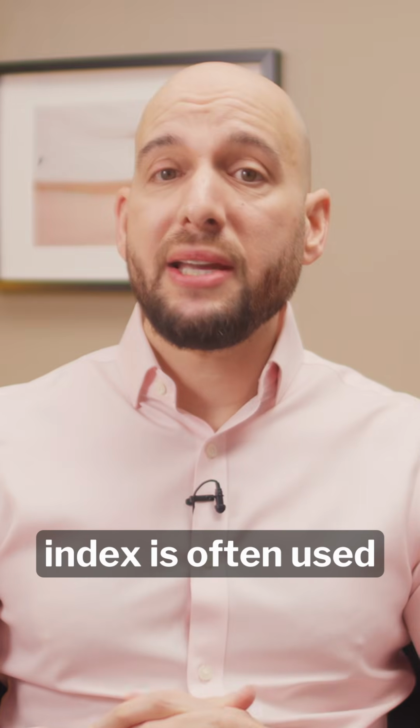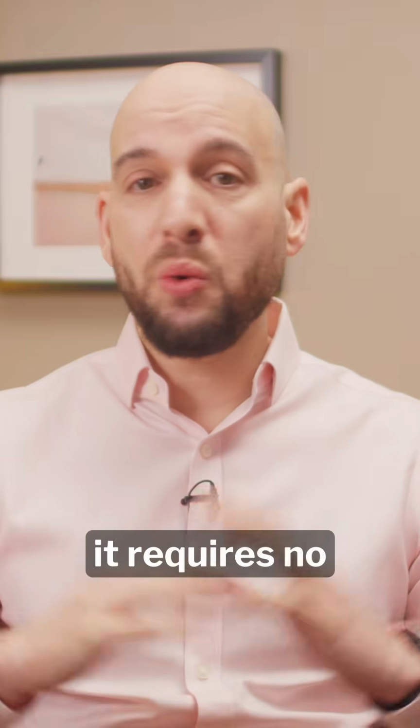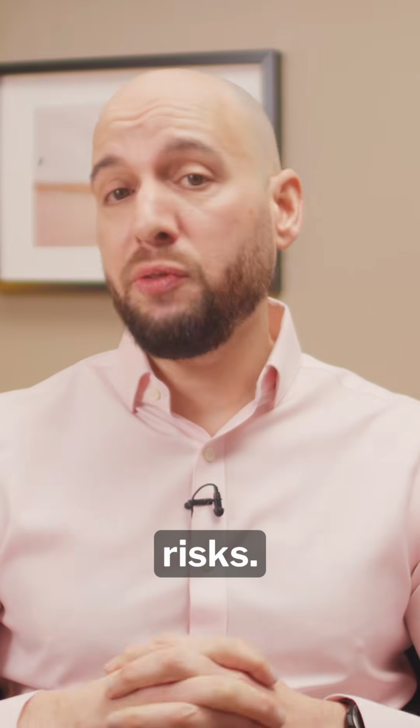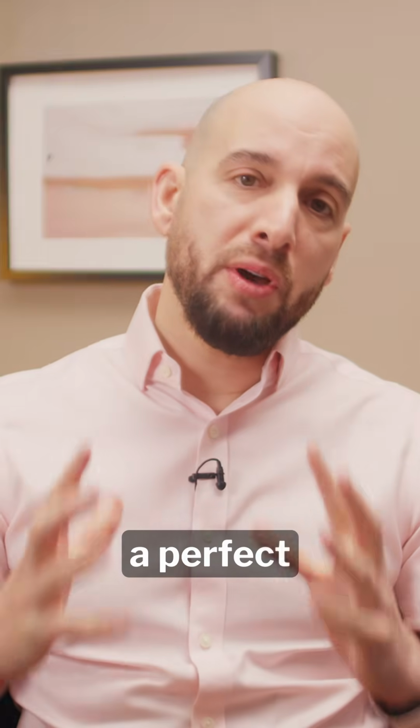BMI, or body mass index, is often used by health professionals because it's easy to calculate, it requires no specialist equipment, and it's a reasonable guide with respect to health risks. The higher your BMI, the greater the risk is to your health. However, BMI is not a perfect instrument.